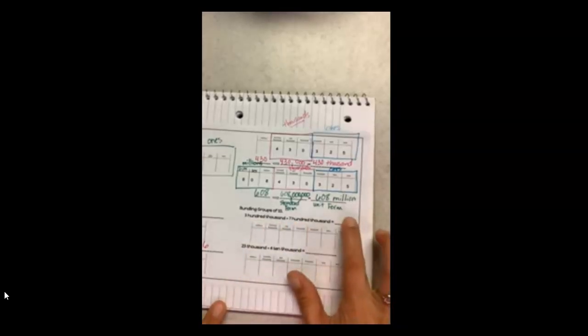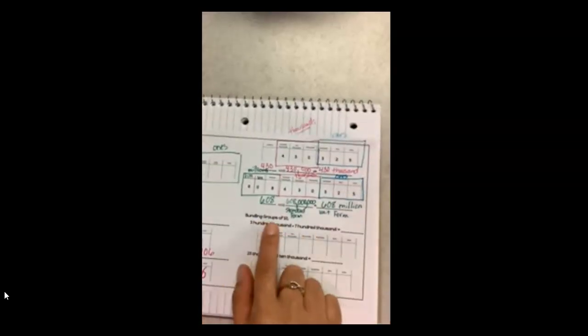If you notice, they're in unit form, but I'm going to have you put them in standard form. But there's also this little plus sign down here, so we're going to have to really watch that plus sign. These over here were just in unit form with no addition sign in them, but these ones have an addition sign. So we're going to be bundling our groups of 10.